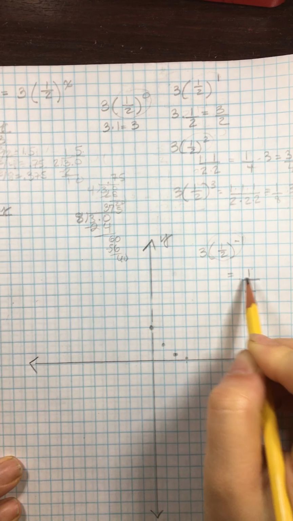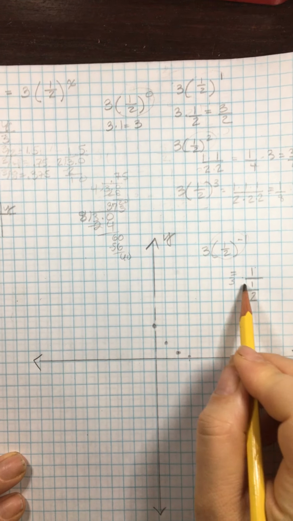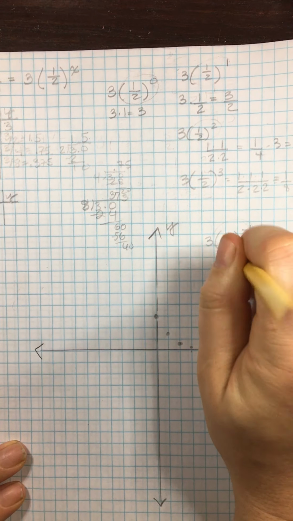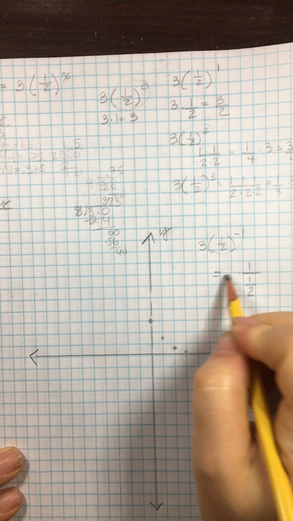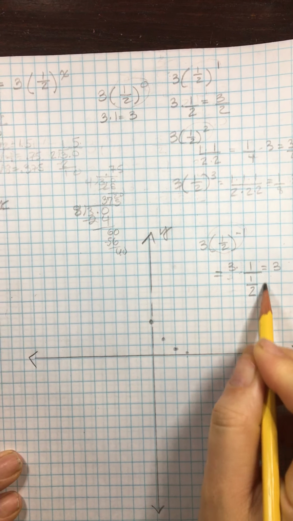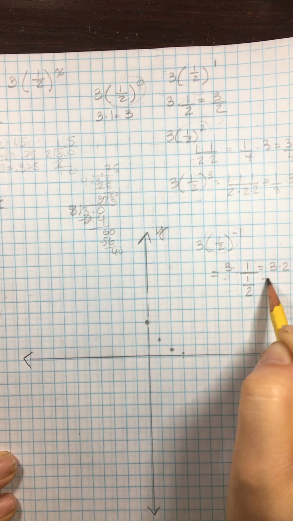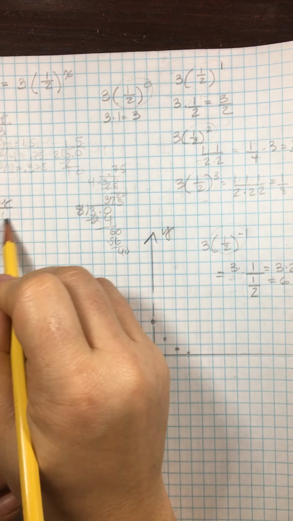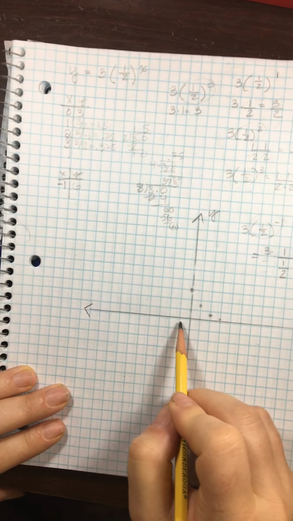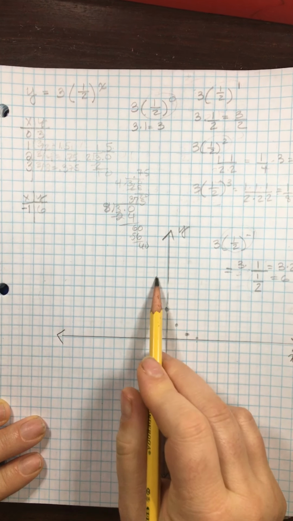And then if we multiply it by 3, we're going to say 3 times 1 is 3, and we're basically going to flip this. So we're going to put the 2 up here, so it's going to be 3 times 2, and we're going to get equals 6. Hopefully you remember how to do that. All right, so if we're at -1, we're going to go up to 6. 1, 2, 3, 4, 5, 6.